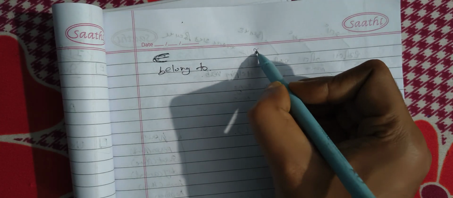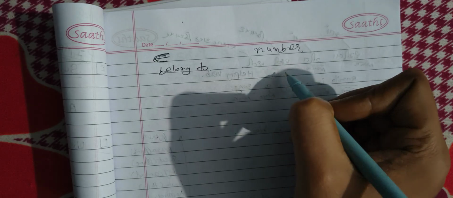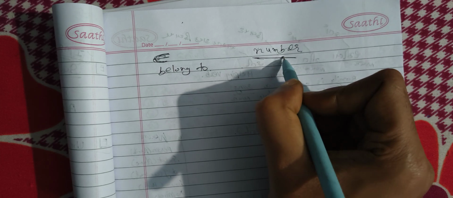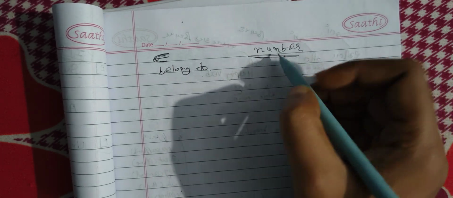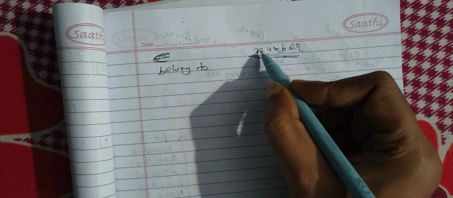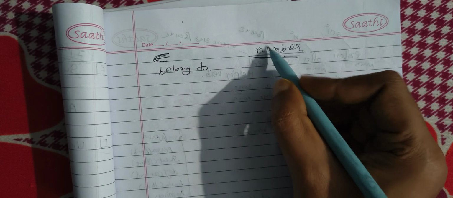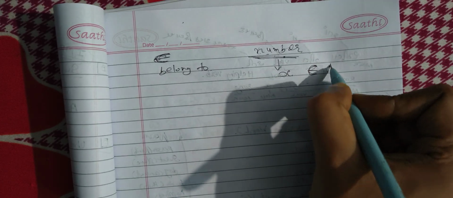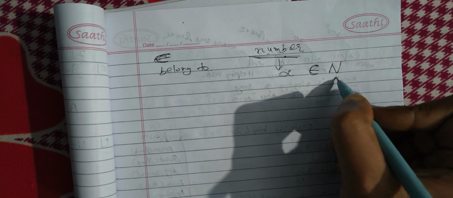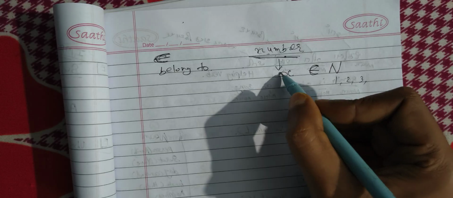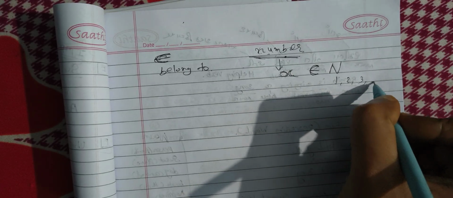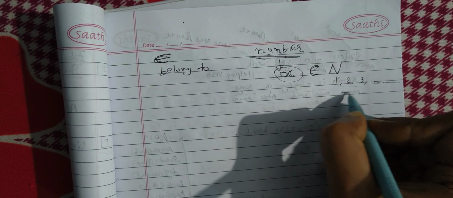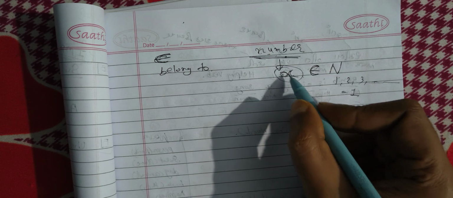Let's say there is a number, and I'm writing a condition for that number, that it should be only positive. How can I write that? Let's say that number is x. I will say that x should belong to N. We know that N means 1, 2, 3, 4, so x should come under 1, 2, 3 up to infinity. Only these numbers can be x. Other than that, it cannot be. If it is -1, then it cannot be x.